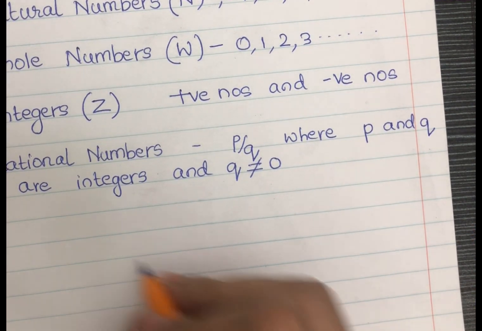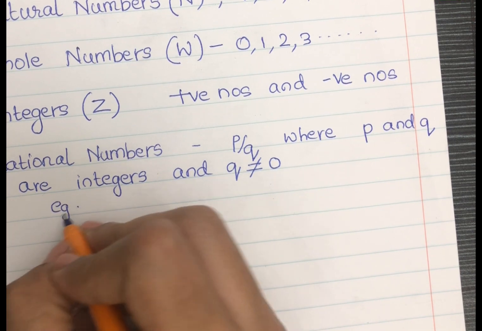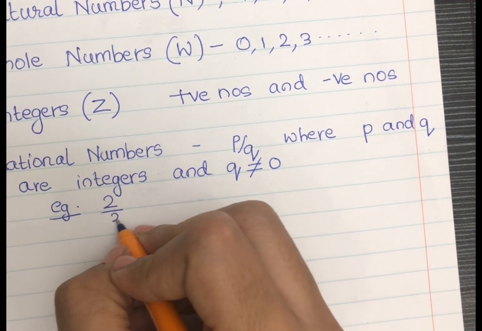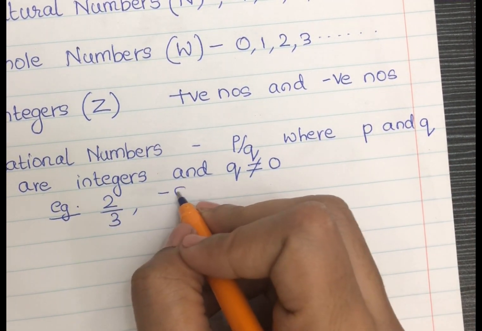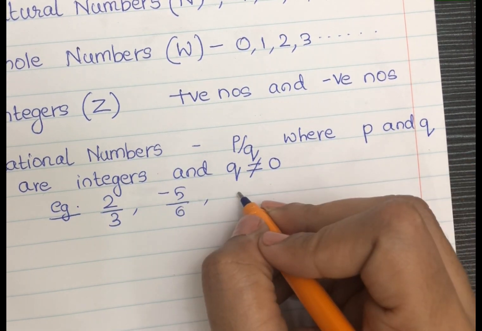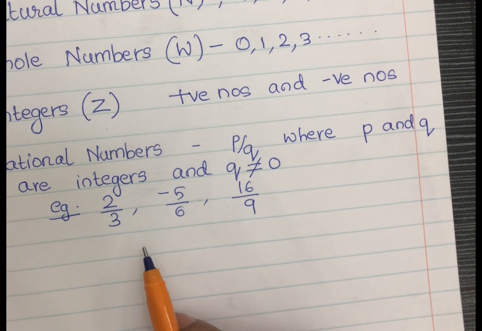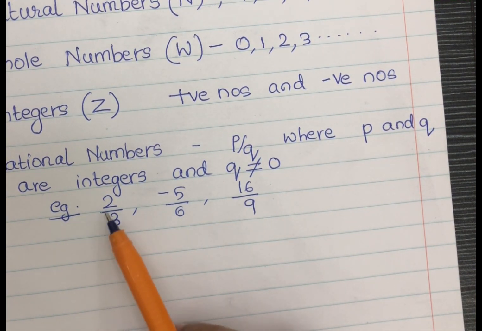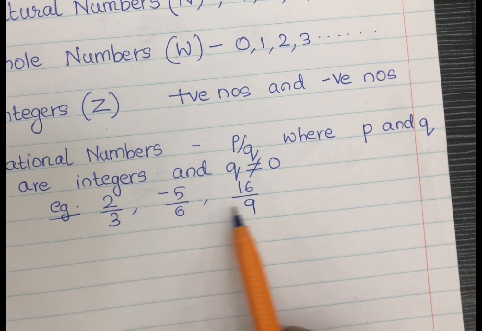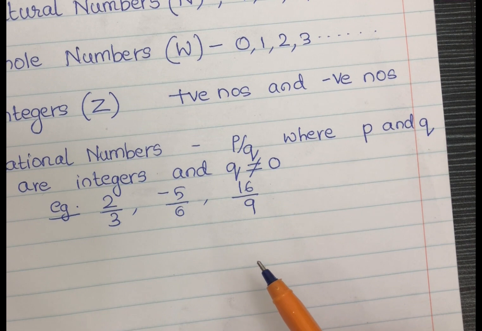For example, we have 2 by 3, minus 5 by 6, 16 by 9. These all are rational numbers. See, they are of the form P by Q. P and Q are integers and Q not equal to 0.